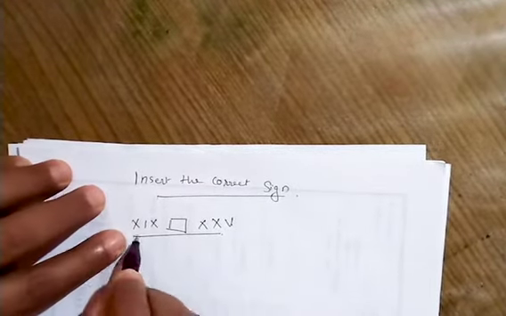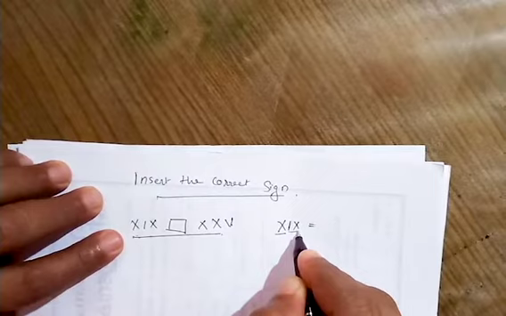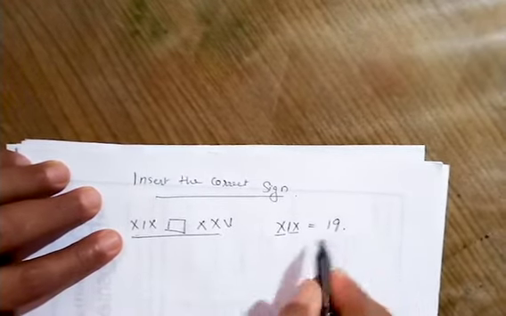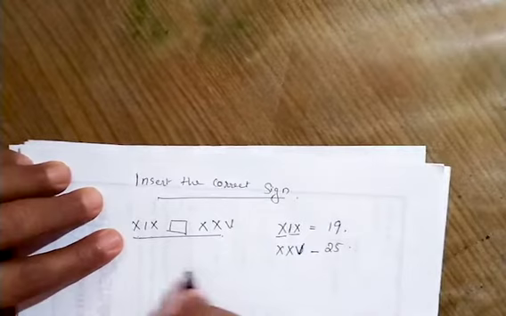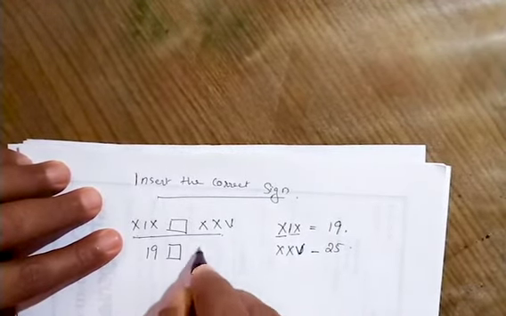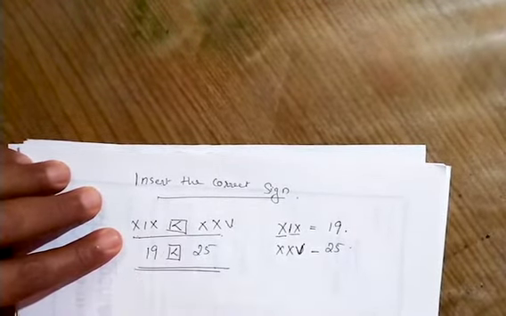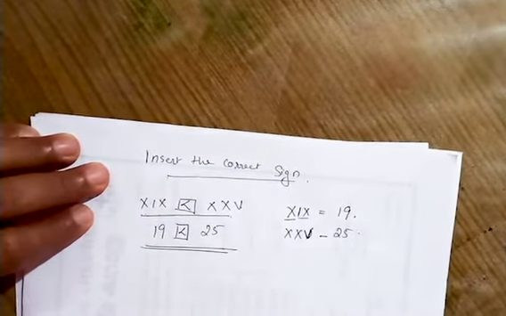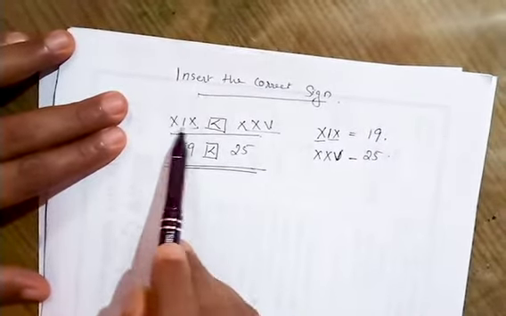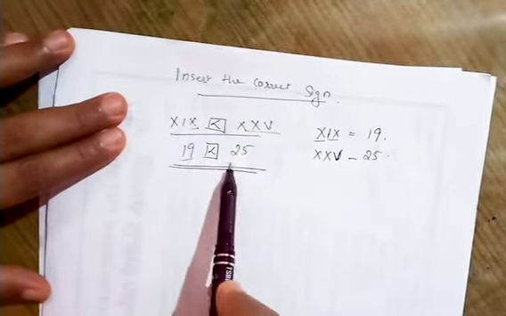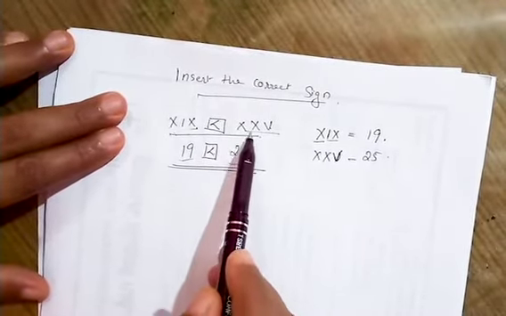For that, we are going to take XIX. What is XIX? X means it is 10, IX it is 9. That is 10 plus 9, it is 19. And what about XXV? XXV means it is 25. Now it is 19 and 25. It means 19 is less than 25. That is, XIX is less than XXV.